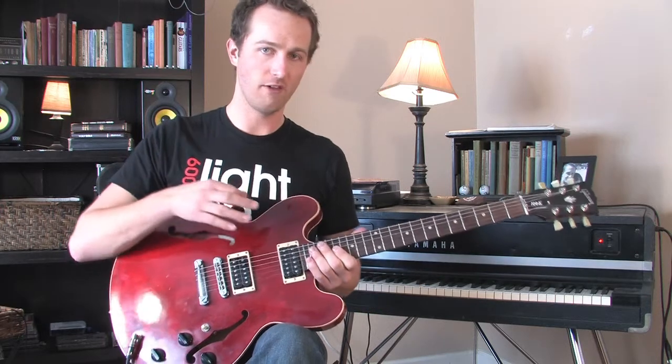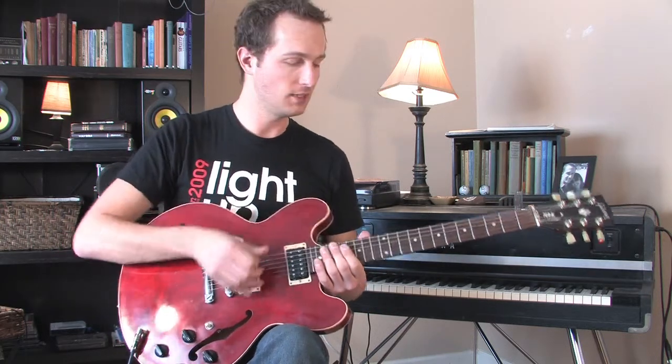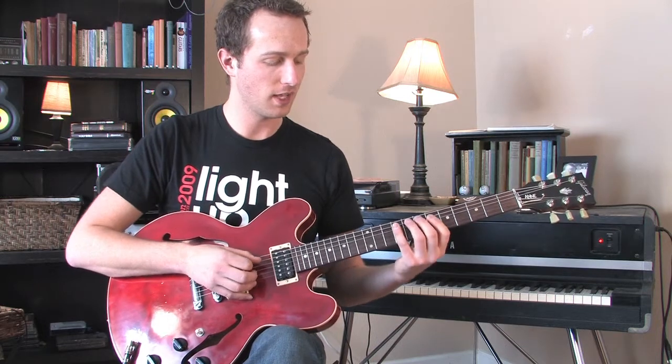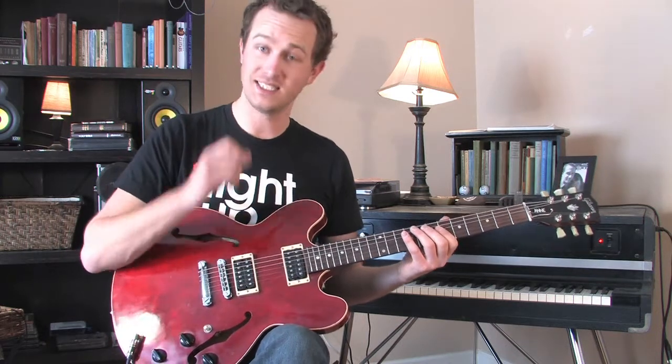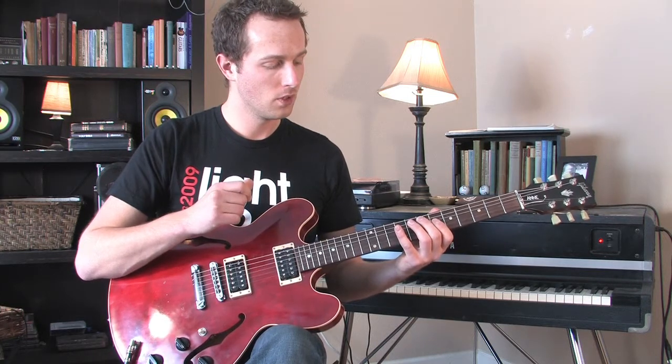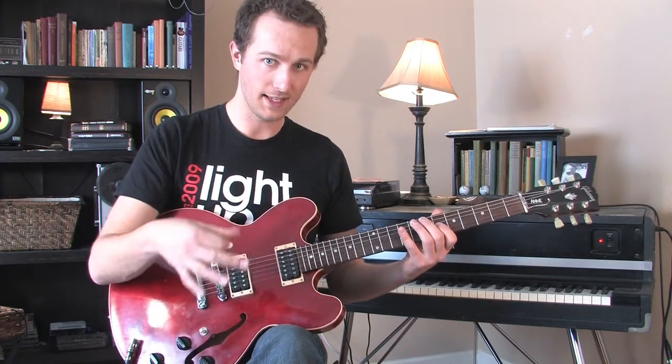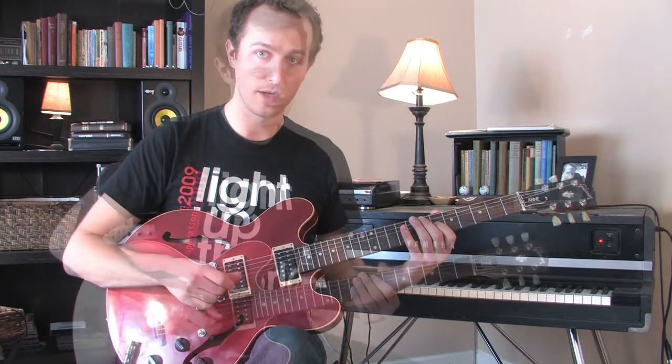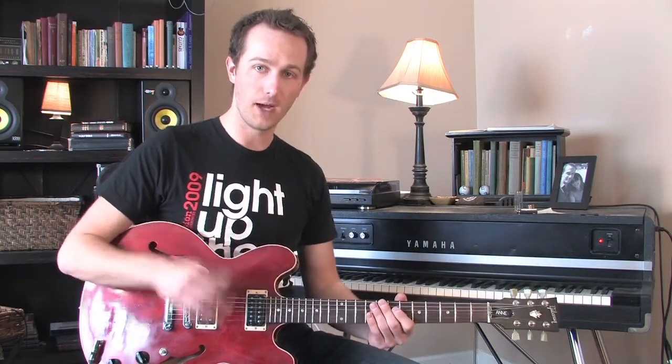That's one way of finding your minor key, is just to think of it as, okay, I'm playing an E, what is the 6th position or 6th note in that key? That is my minor scale. Here's how you get a minor scale.